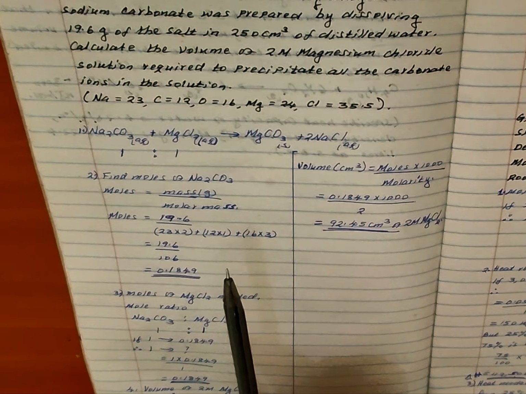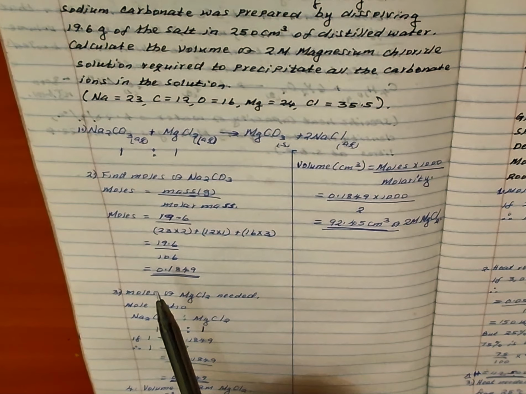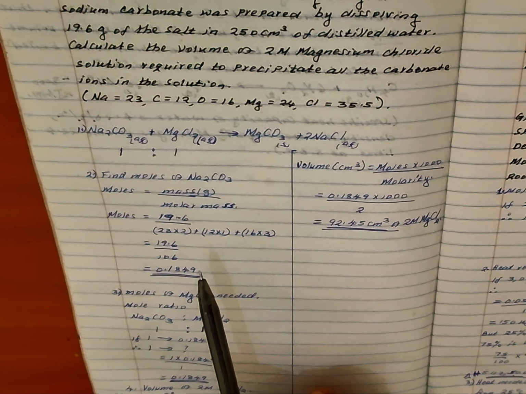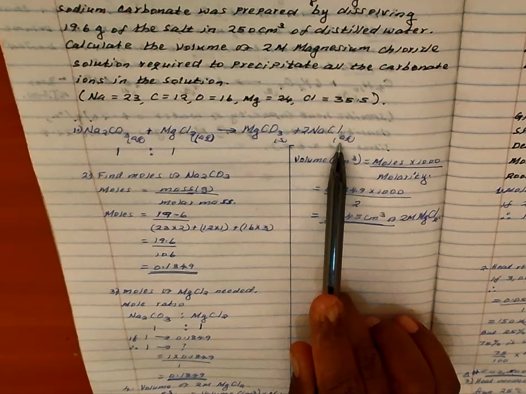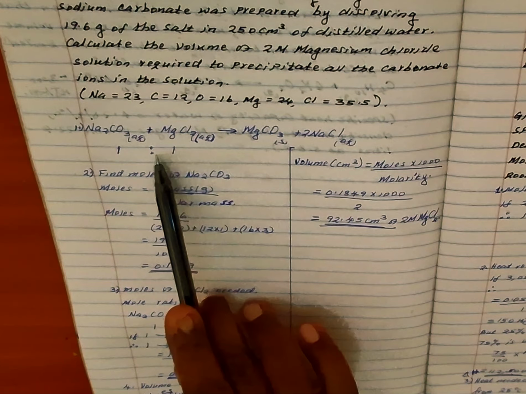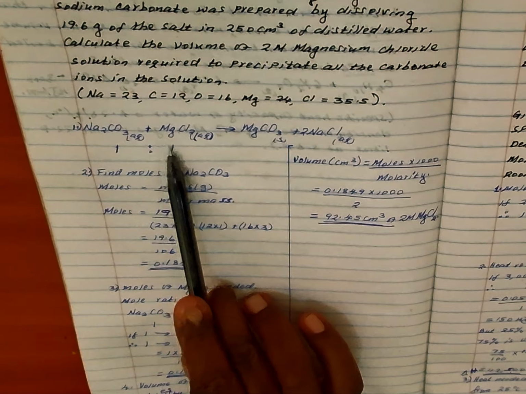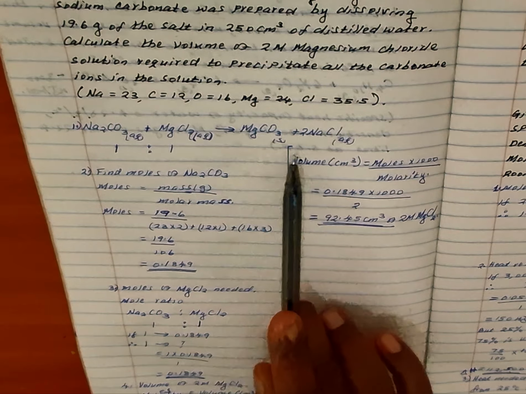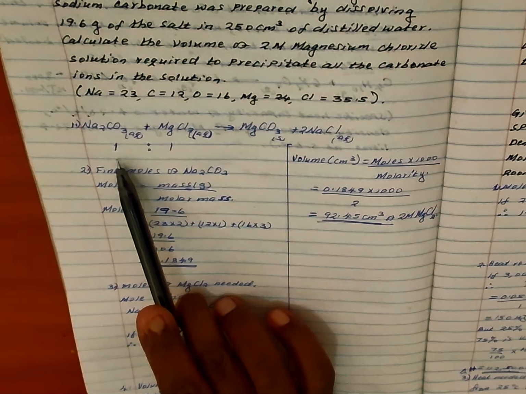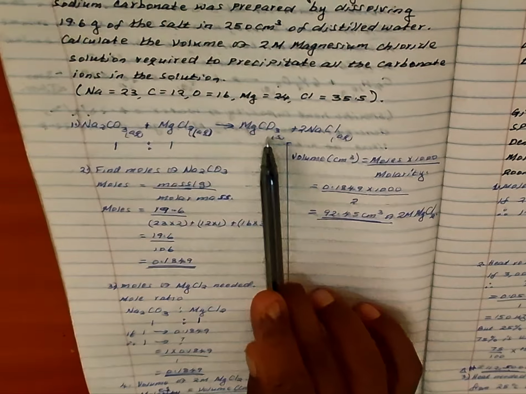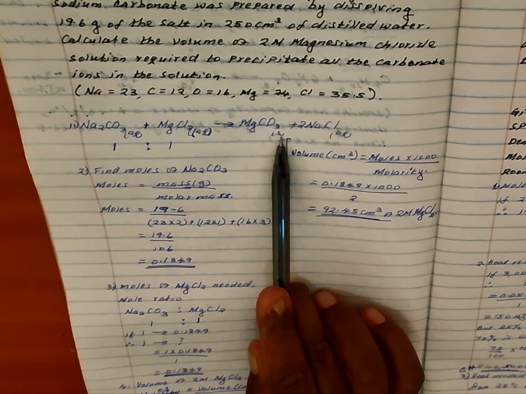Step number 1, we write a balanced equation for the reaction between aqueous solution of sodium carbonate and magnesium chloride solution. The products are magnesium carbonate and sodium chloride. We make sure that this equation has the correct chemical formulas, the correct state symbols, and is correctly balanced. After writing that equation, we realize that the reacting mole ratio is 1:1. Remember, magnesium carbonate is a precipitate, therefore its state is solid.